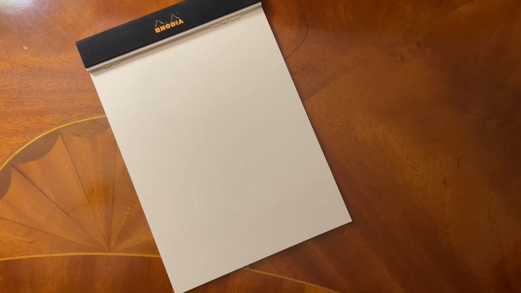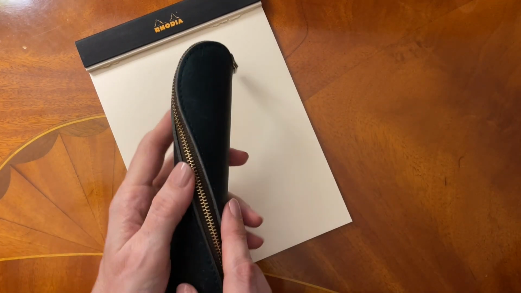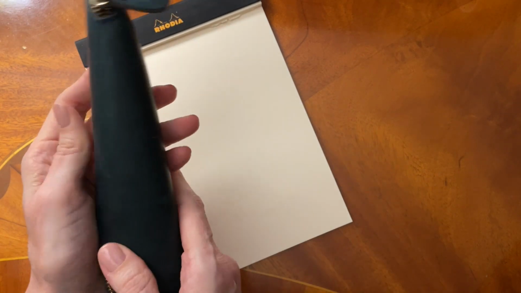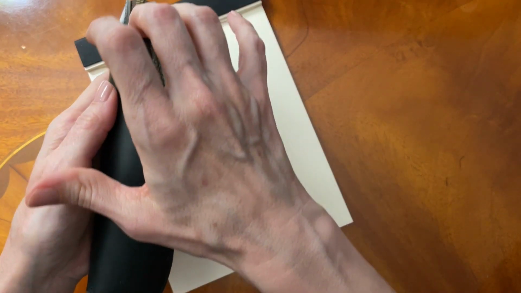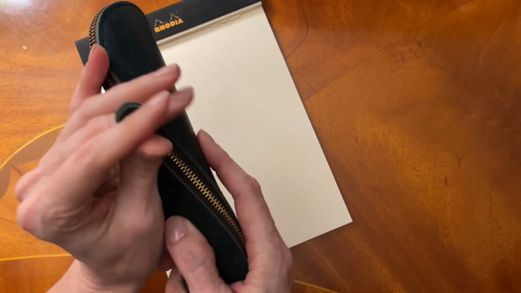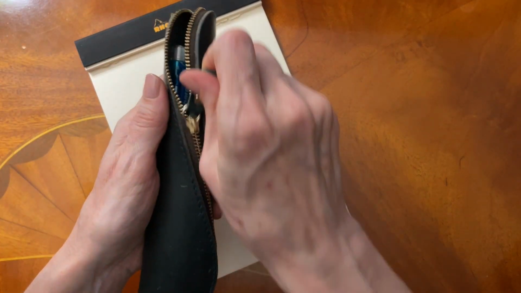I'm going to choose a pen from this pencil case.